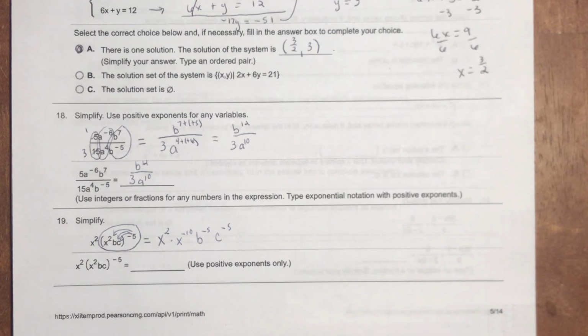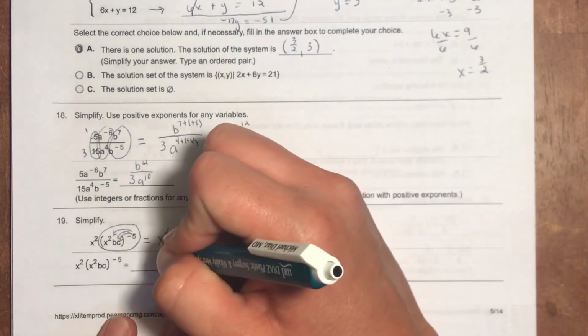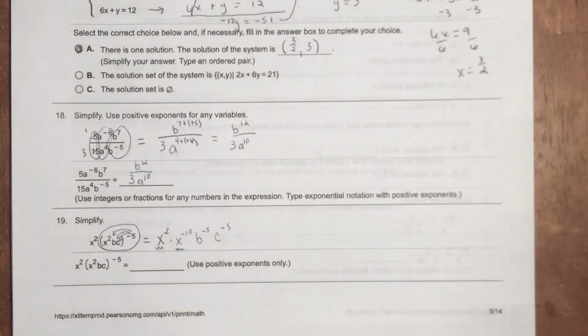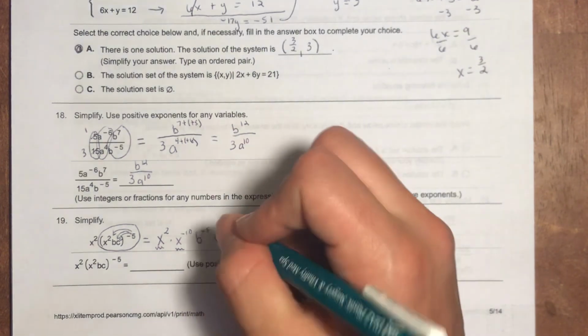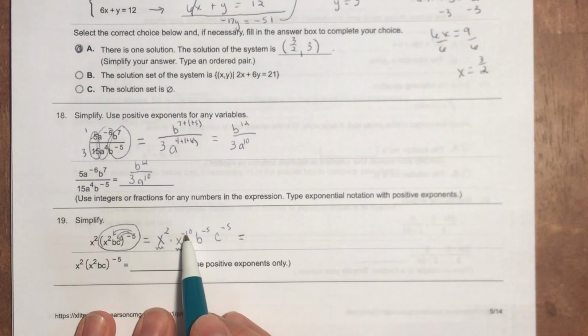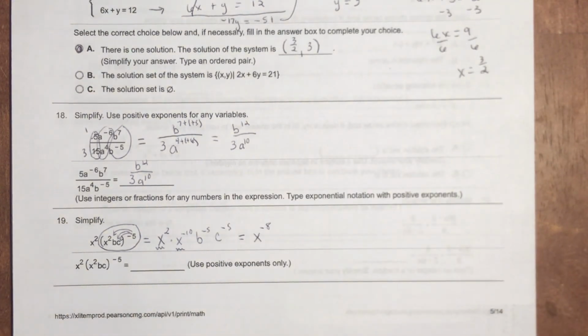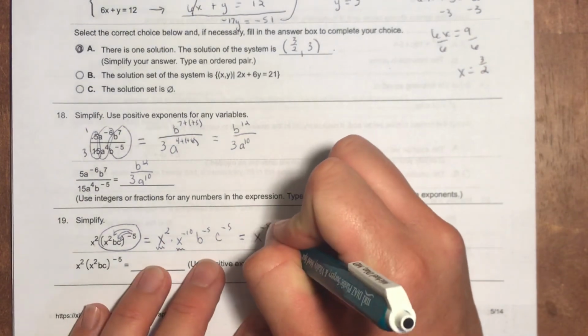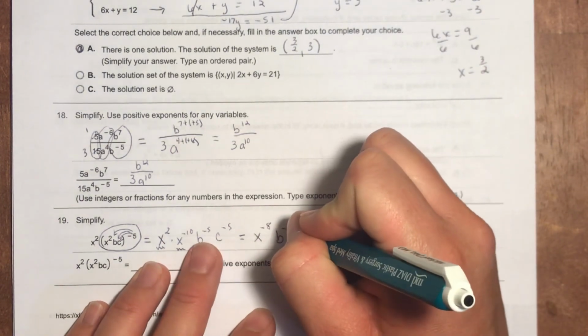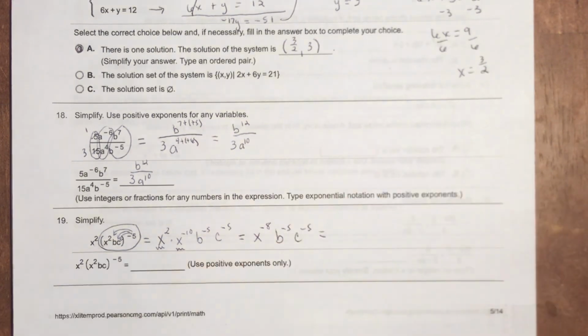Okay, we want to use positive exponents only. Right now if you're looking at this, we have negative exponents, so we know we have to do more. But we have a common base here, x squared times x to the negative 10, so we can combine those two by adding their exponents. 2 plus negative 10 would be negative 8, so x to the negative 8, b to the negative 5, and c to the negative 5.